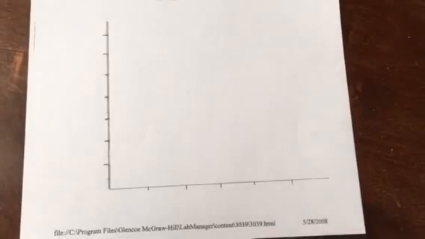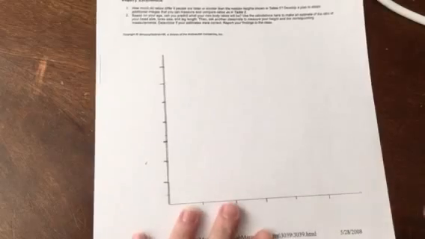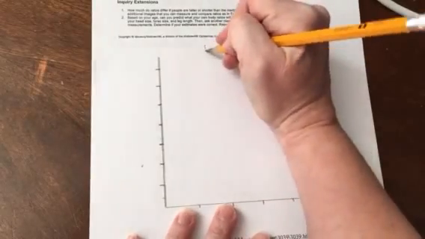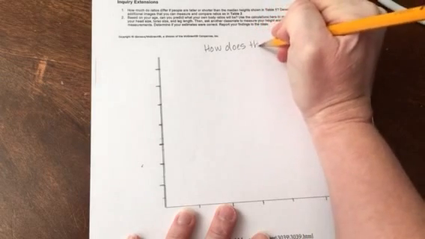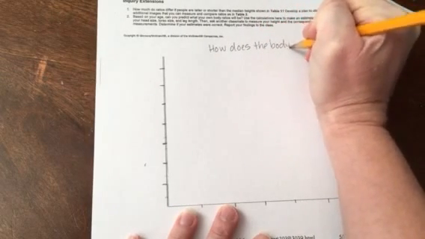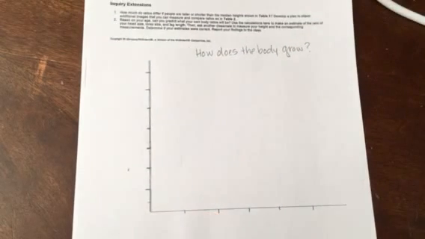So first you're going to build a graph at the bottom of your page. And the first thing you're going to do on your graph is give it a title. So I'm going to be not very creative and write, how does the body grow? You could give it a more creative title if you wanted to, but that's what I'm going to write for now.